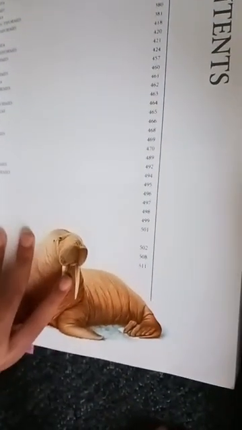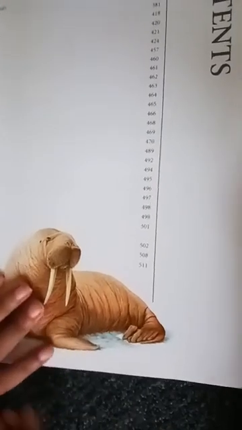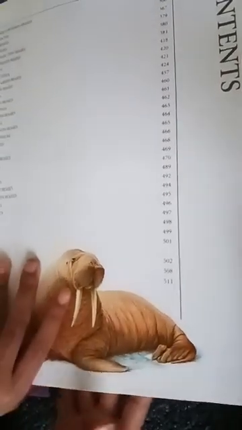Okay, let's go back to the index, which is on what page? It's on 502. Great job. So let's go back to the index, and let's see if we can find snake.